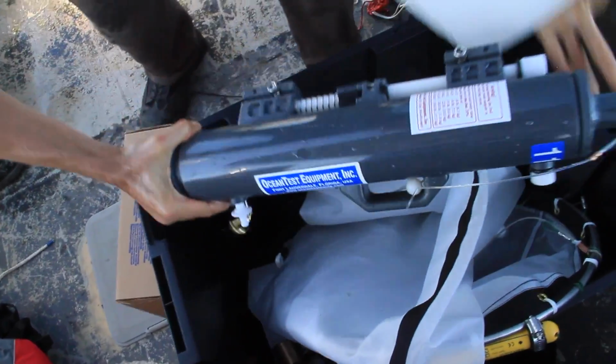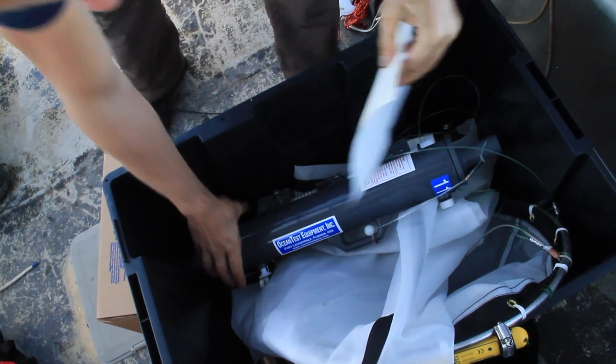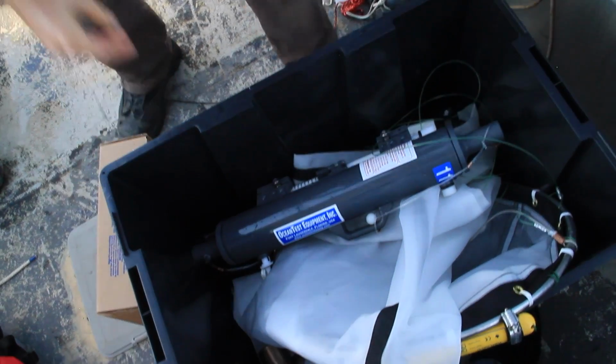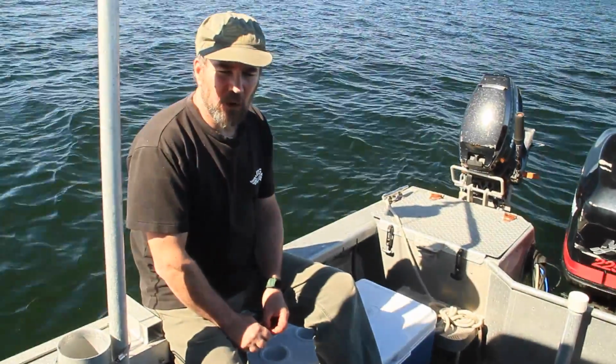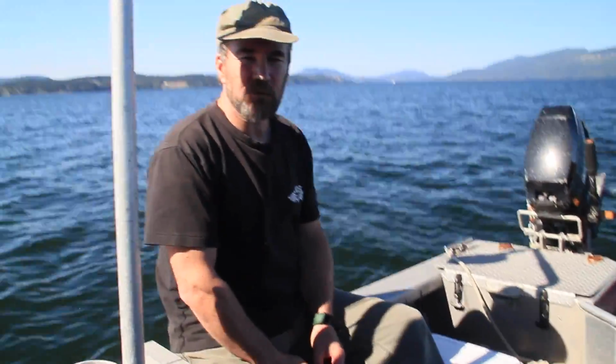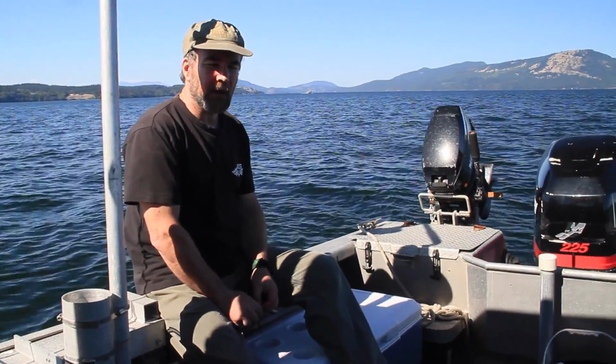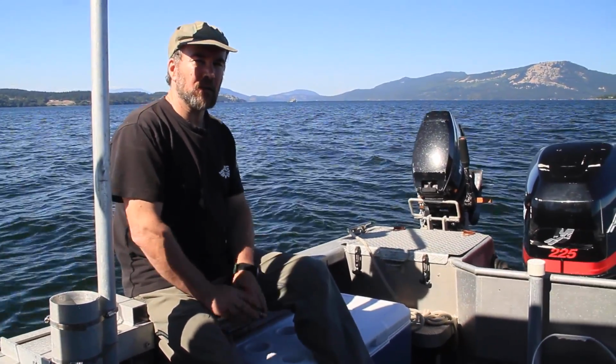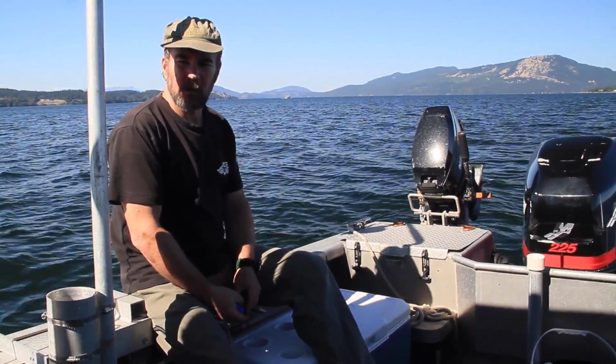It's a good thing to remember, if you can keep all your stuff in a box or at least secure, then if it's a rough day and things are banging around, or if there's a fuel spill on your boat or fish scales or anything like that, we can keep our stuff clean and keep it from being broken in transit.